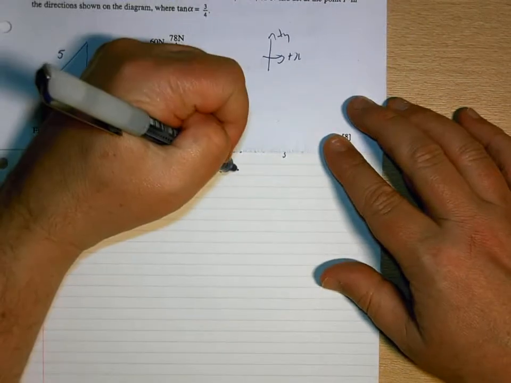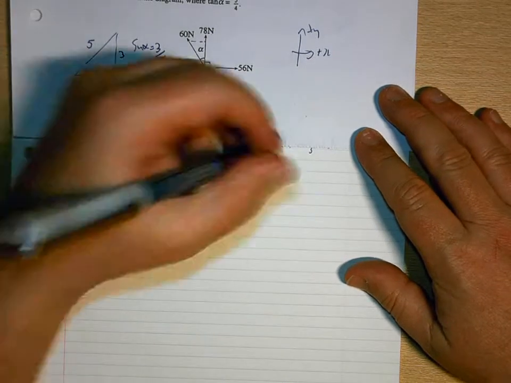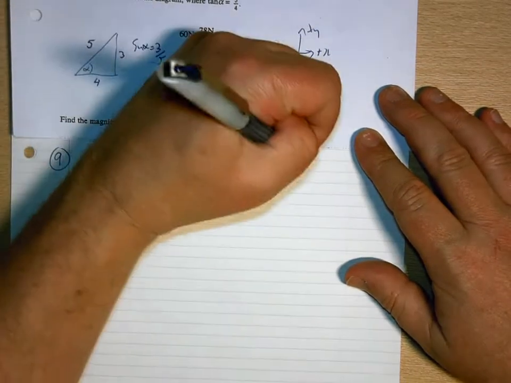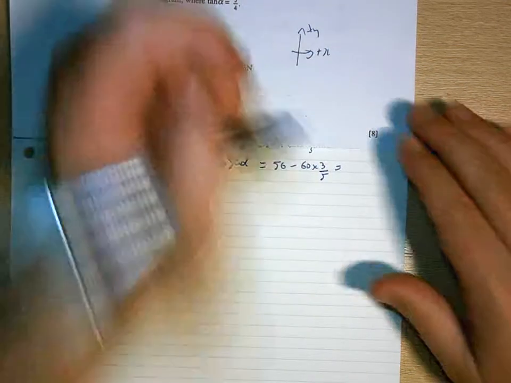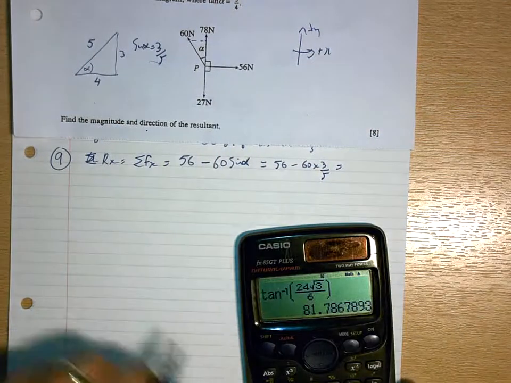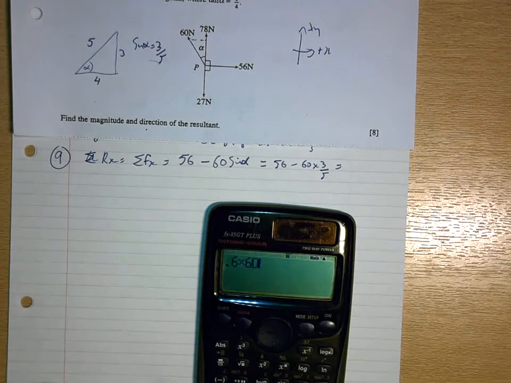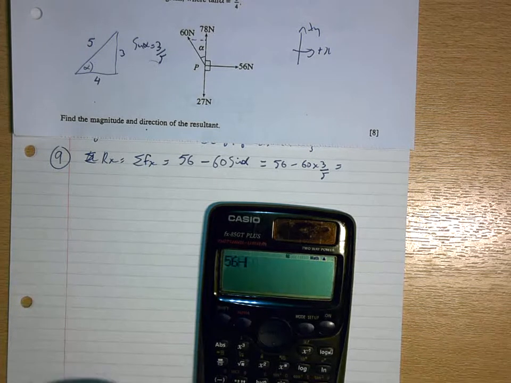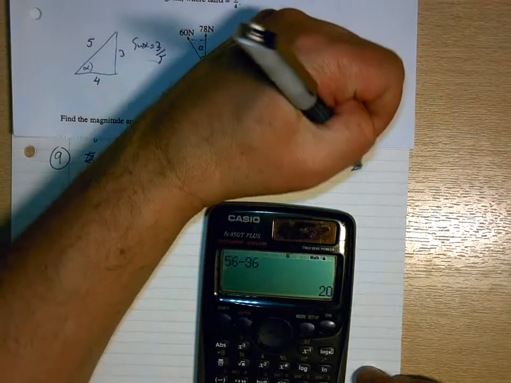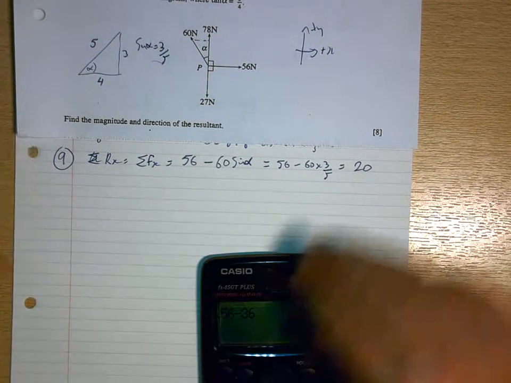So you've got 56 minus 60 times 3/5. So 0.6 times 60 equals 36. 56 minus 36 is 20. So that's 20 newtons.